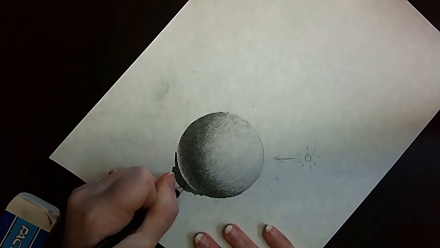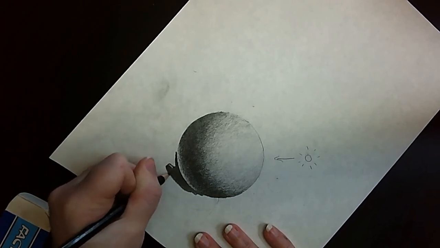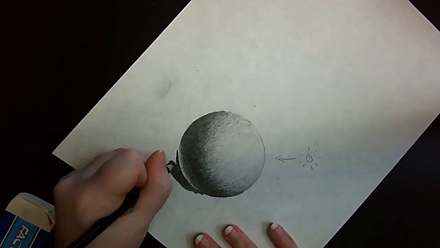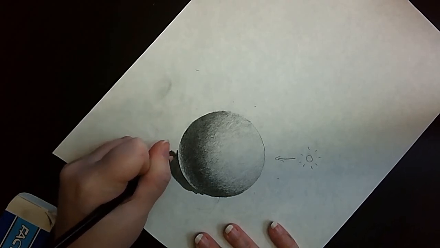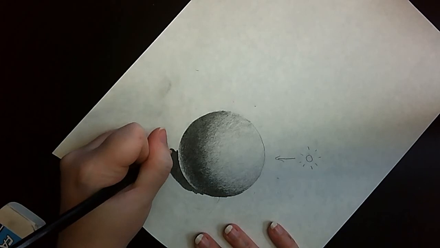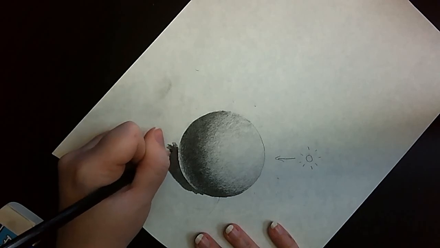Your cast shadow is going to start off really, really dark, so use a lot of pressure, go as dark as you can go. And I'm starting to pick up a little bit on my pressure.